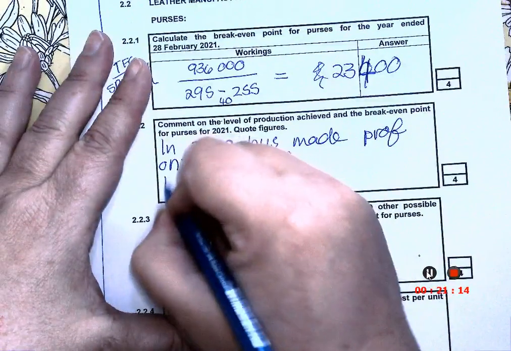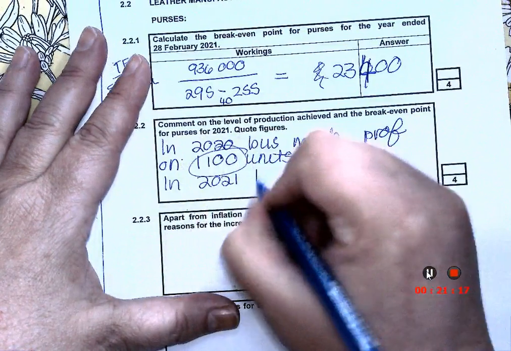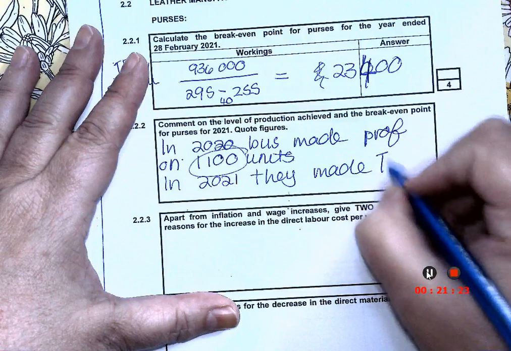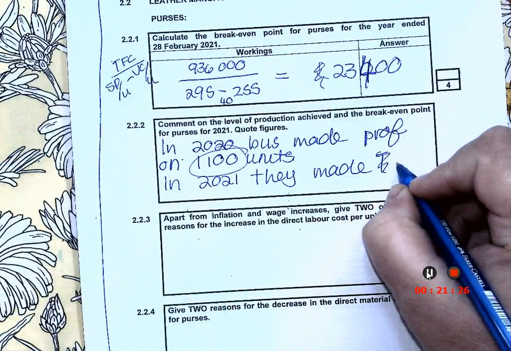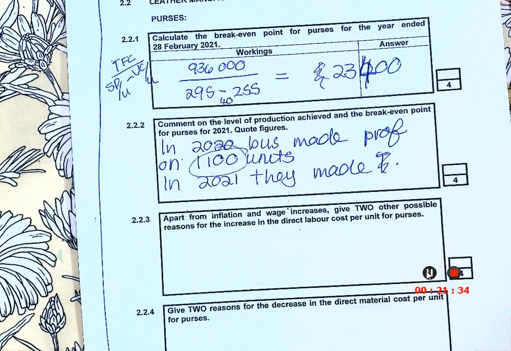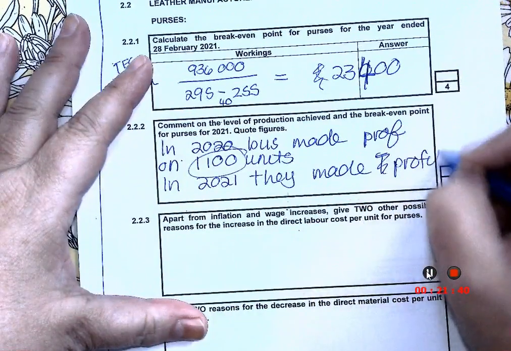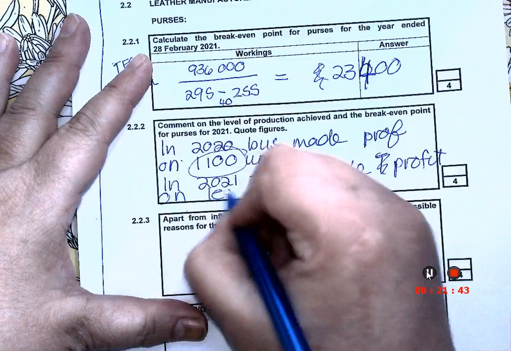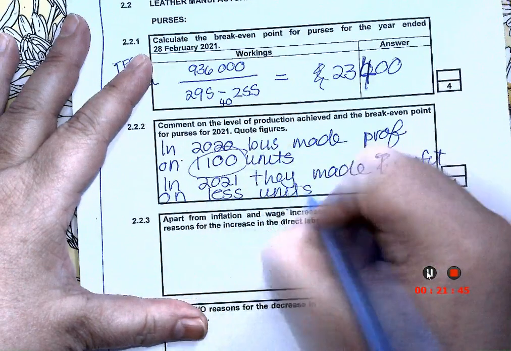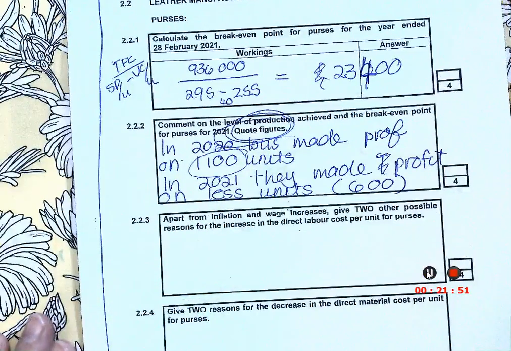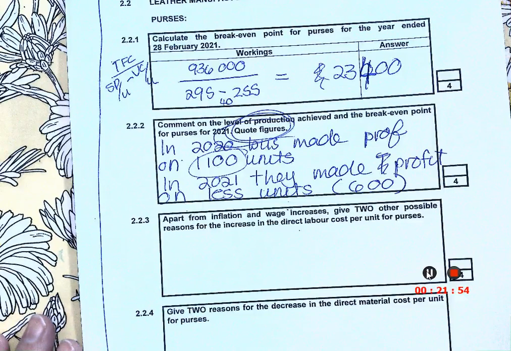So you say, in 21, they make less profit. Or, you can't say less because maybe the markup is in such a way that they actually make more profit. They make profit on less units. So they make profit on less units. 600. Remember always figures. Ma'am, can you just say that they're still making a profit, but less than in 2020?